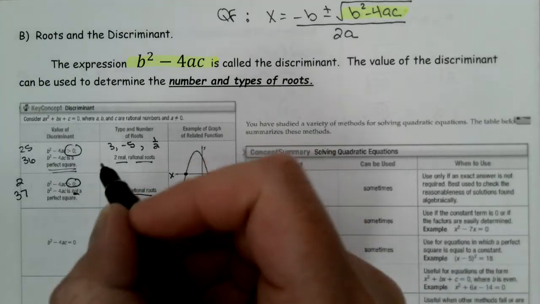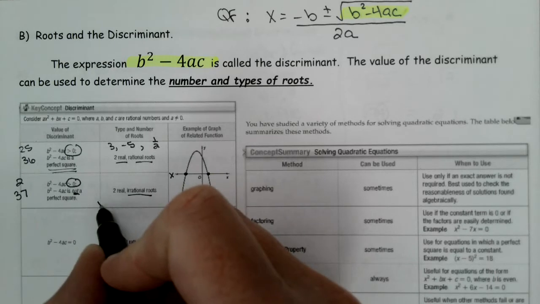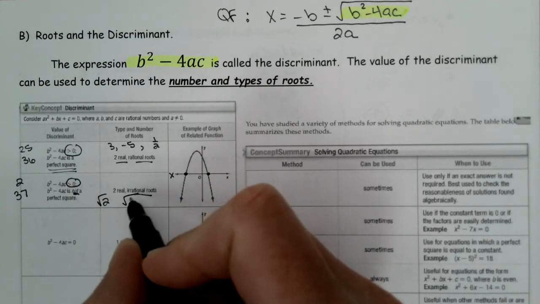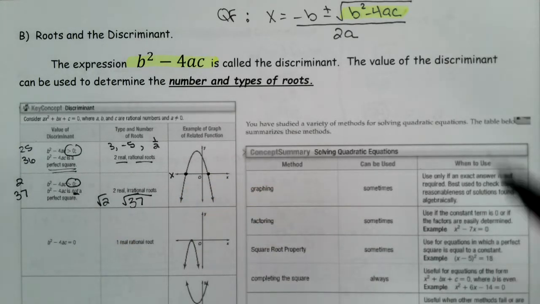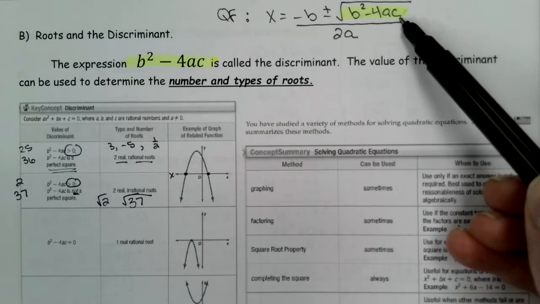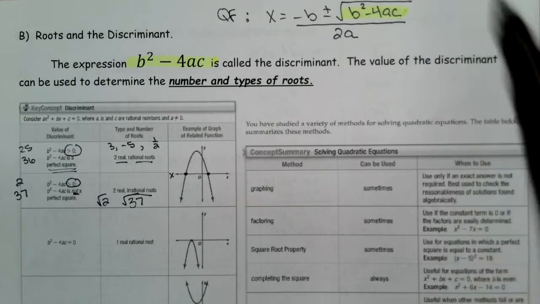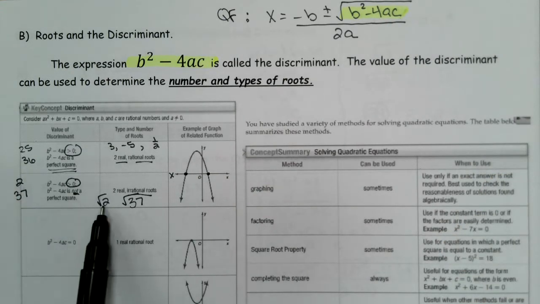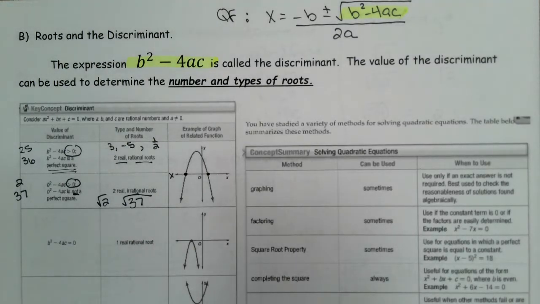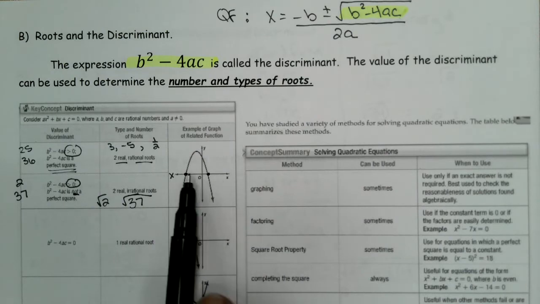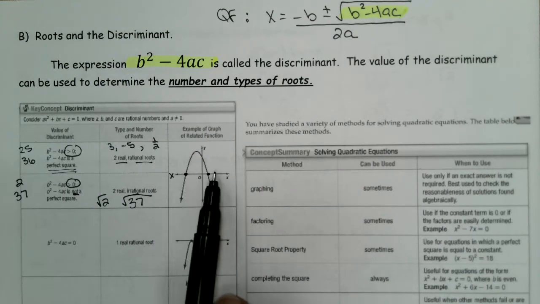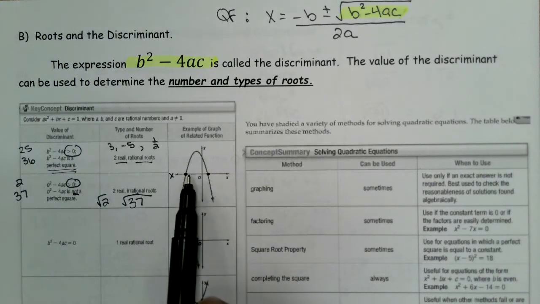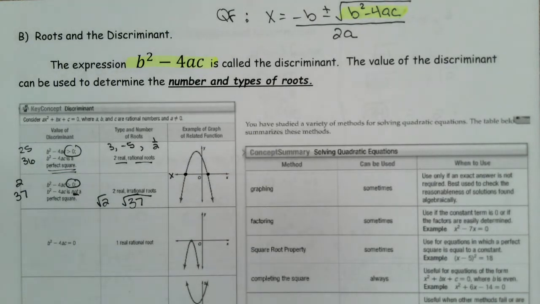An irrational number is going to be like radical 2, radical 37, because the discriminant is the number under the radical sign, and the square root of 2 is an irrational number. So it crosses the x-axis still. It just crosses at like radical 2 is at like 1.4 or something like that.